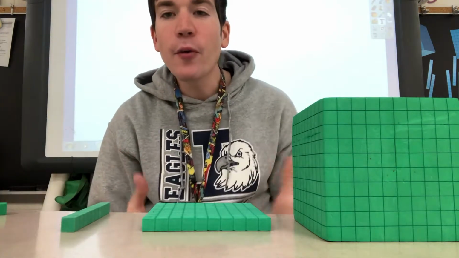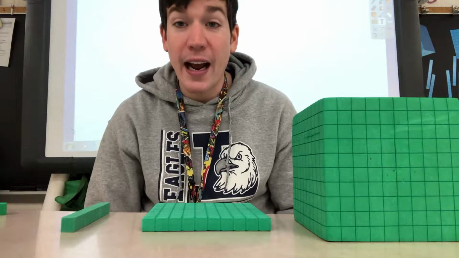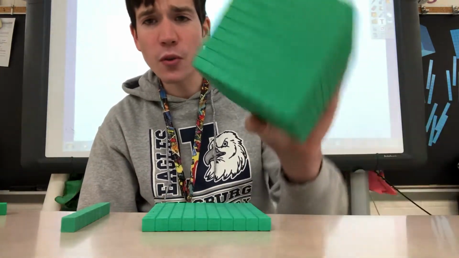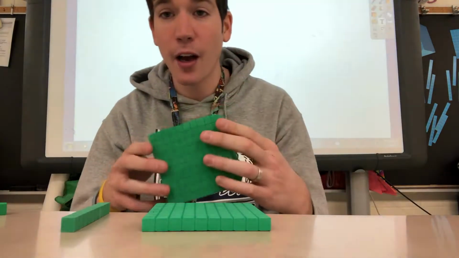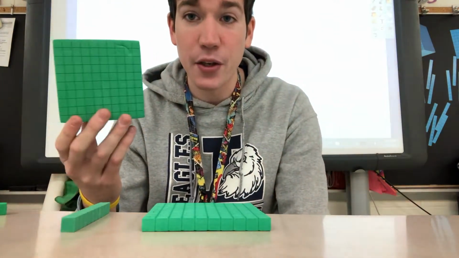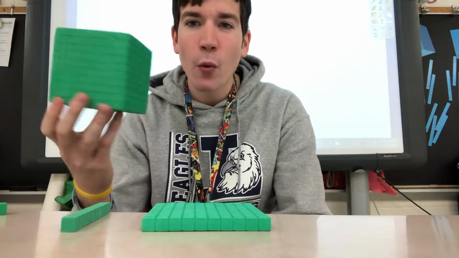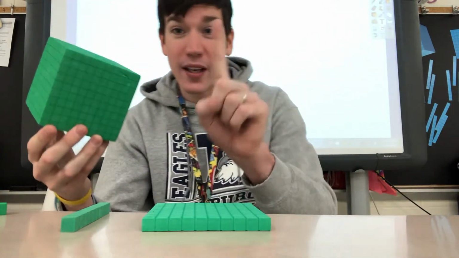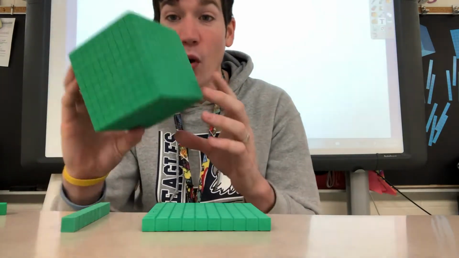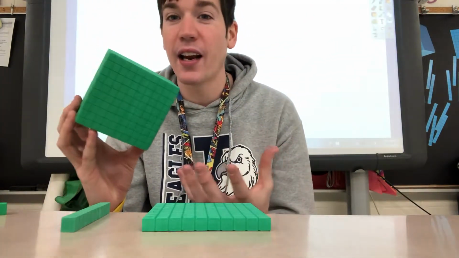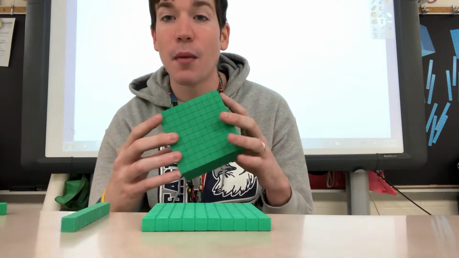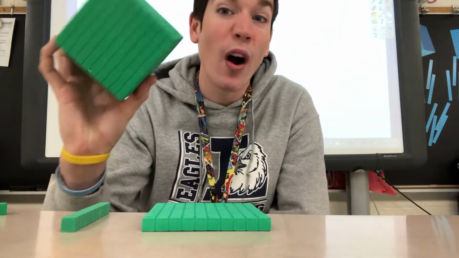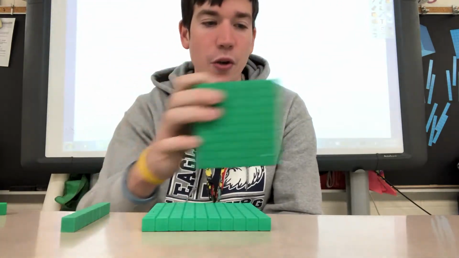Now, today we're going to talk a little bit about decimals and how these can also work for decimal place value. So we're going to start here with this big cube. Instead of calling this big cube 1,000, we're going to refer to this cube right now as one whole cube. When I say one, I mean just one whole cube. So instead of looking at all of those small pieces making up a really big thing, we're just going to look at all these small pieces making up one thing, because technically this is one cube.